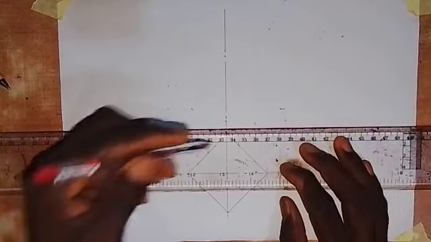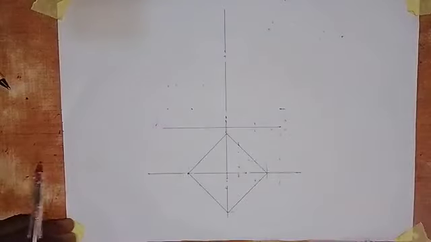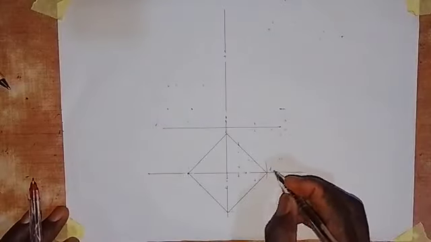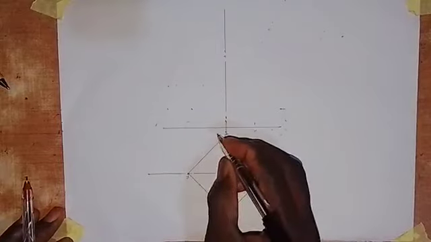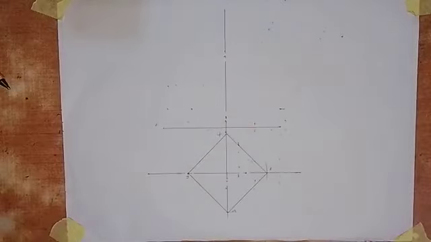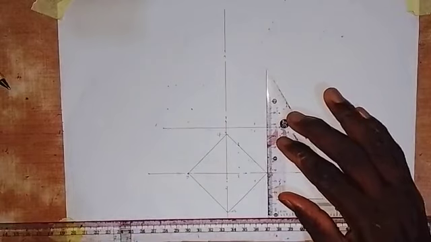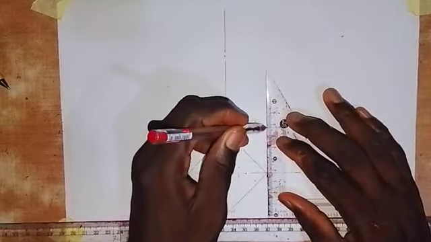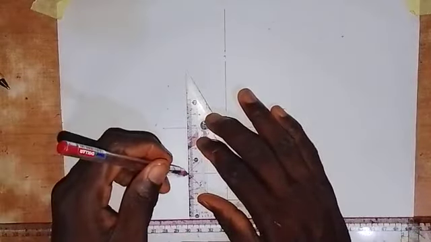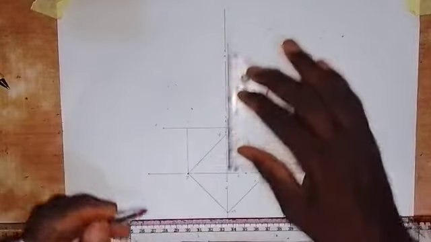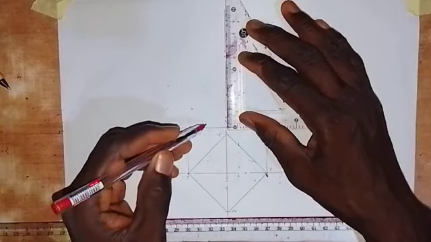So we come up a little bit and we draw a horizontal line. Then let's number the points on this square. If this is point 1, this is point 2, this is point 3, and this is point 4. With the set square, we are going to draw a vertical line up here to touch this horizontal line. I will come to this point, we also draw a vertical line to touch the horizontal line, and then we come to this point here, on the center line.